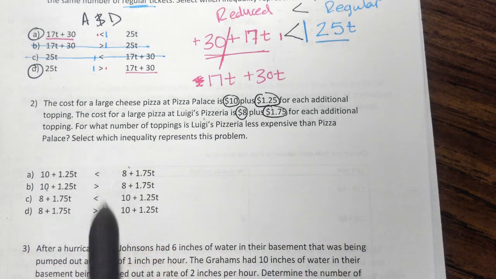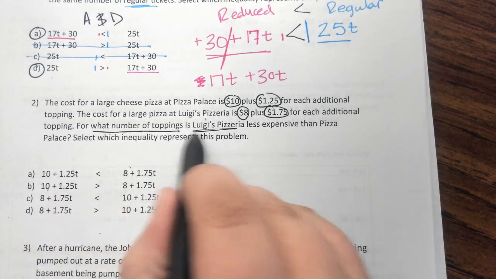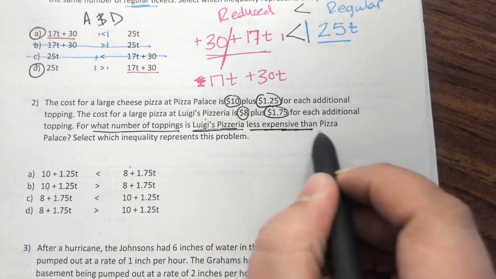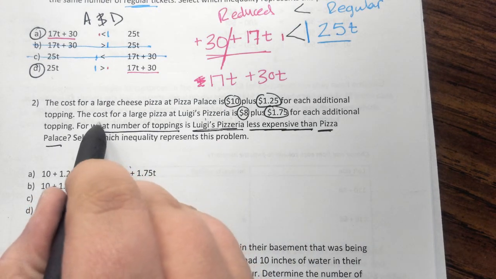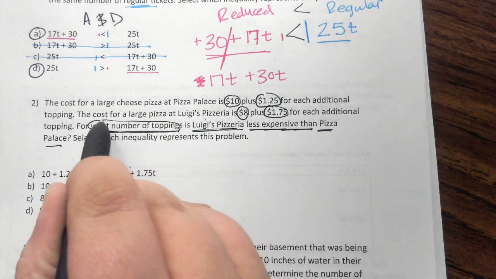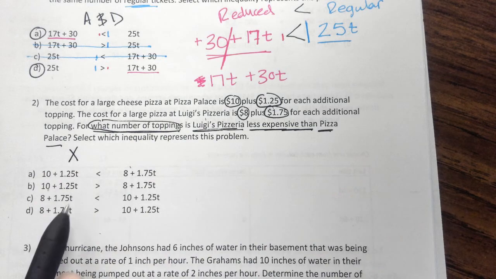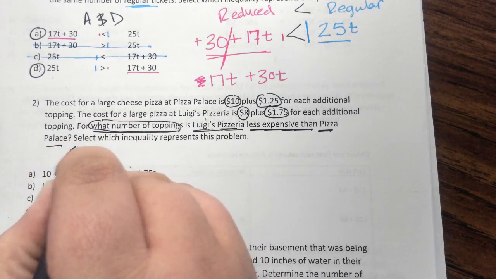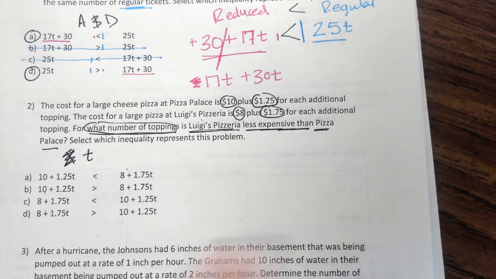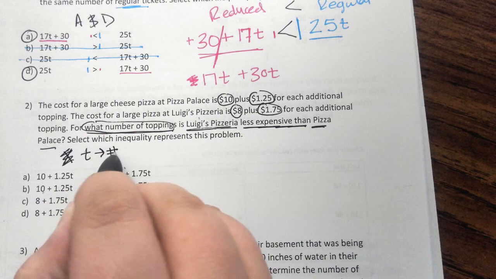Okay, so my question is, for what number of toppings is Luigi's less expensive than Pizza Palace? The variable is the thing that we don't know. The thing that we don't know is the number of toppings. We usually pick x. It looks like our problem is using t's, so just for consistency, I'm going to also use a t. Okay, and that represents the number of toppings.